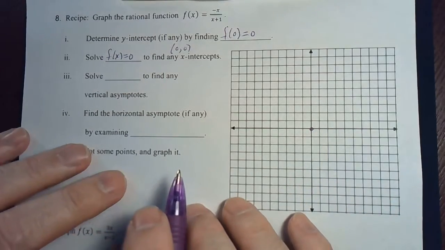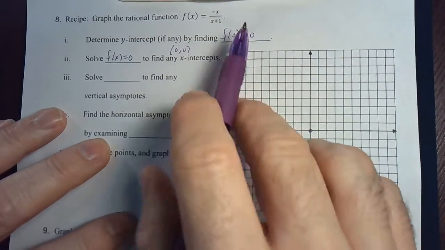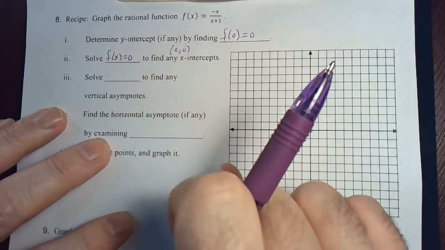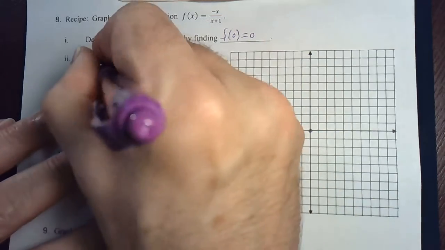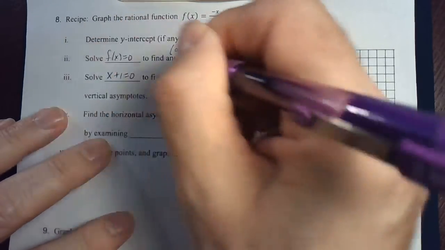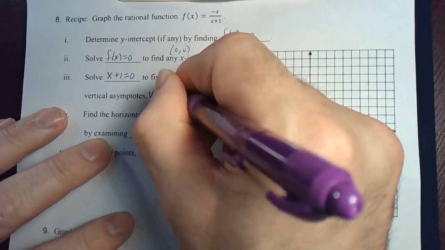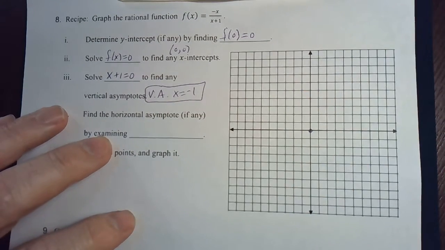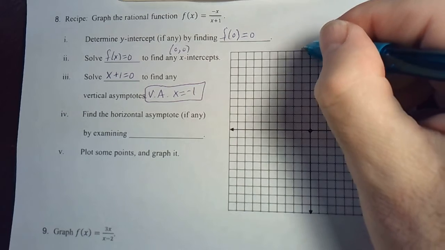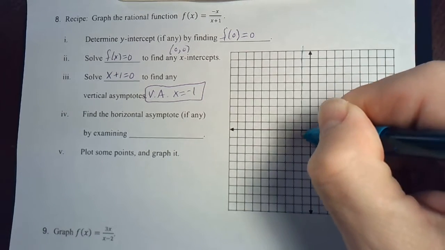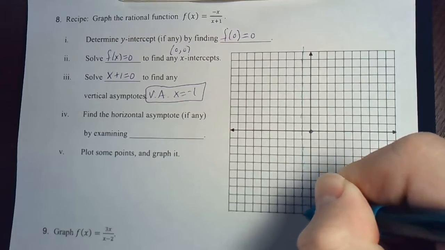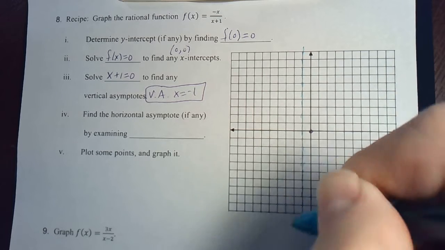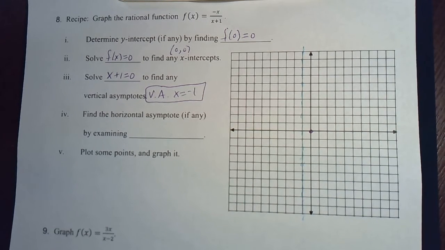Now let's find the vertical asymptotes. Remember how to do that? We set the denominator equal to 0, and each one of the solutions is going to give us a vertical asymptote. There's only one solution to x plus 1 equals 0. The vertical asymptote is going to be x equals negative 1, a vertical line just like that. I use a dotted line. It's not really part of the graph, but it helps us to graph the function.